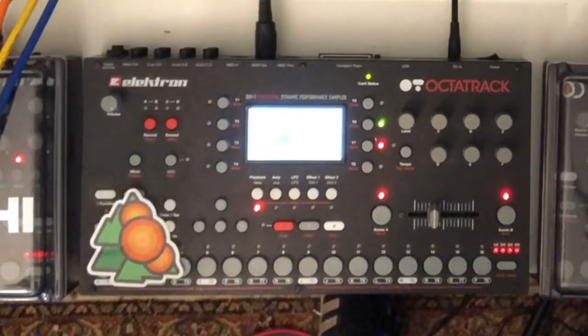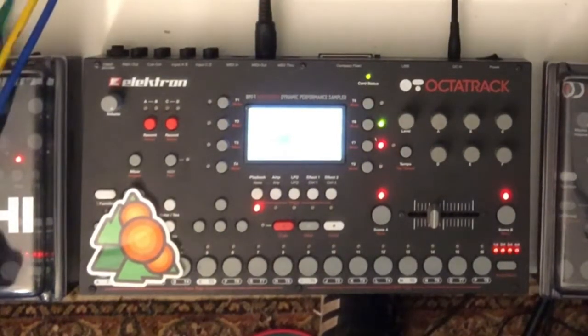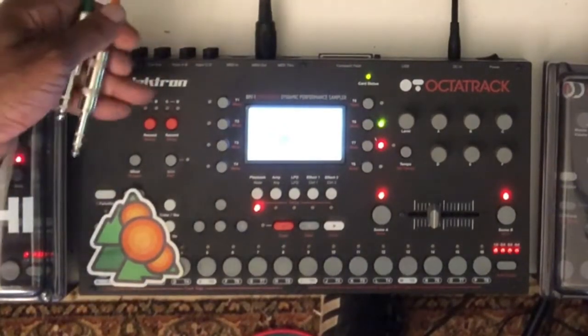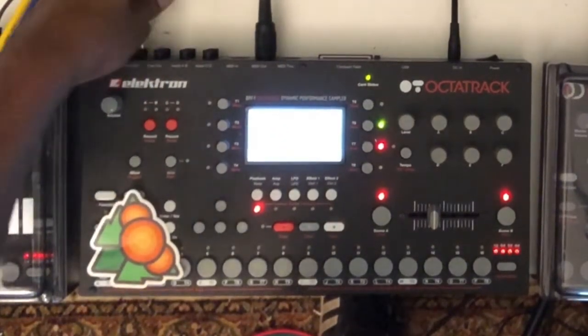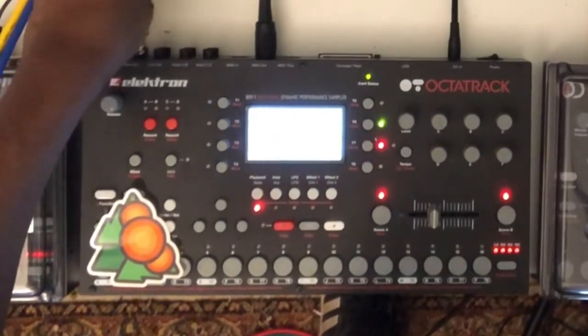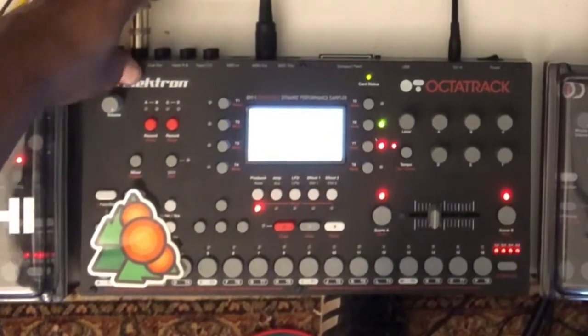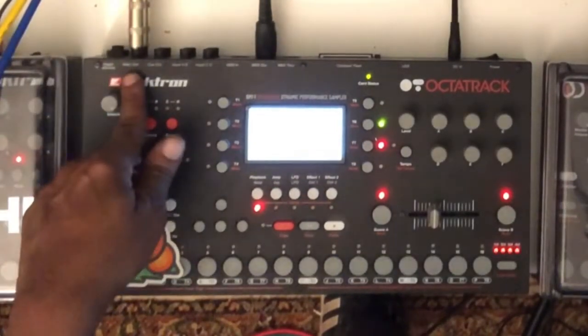Here we are on the Octatrack side. So we're just going to make sure that what we've plugged in on the mixer corresponds with the Octatrack. So our main outputs on the Octatrack, of course, were the green and the orange in the left and right. So we're going to plug that into main output A and main output B on the Octatrack.